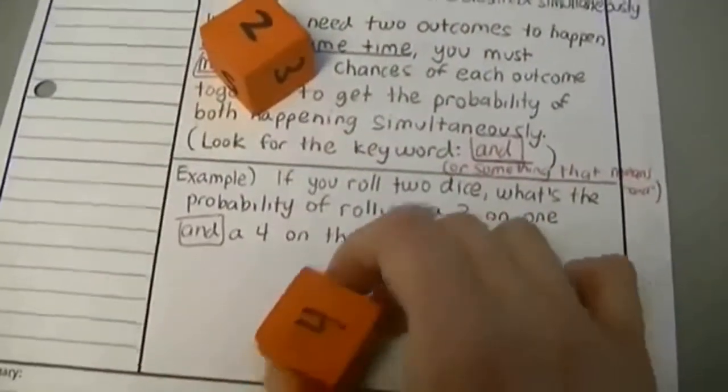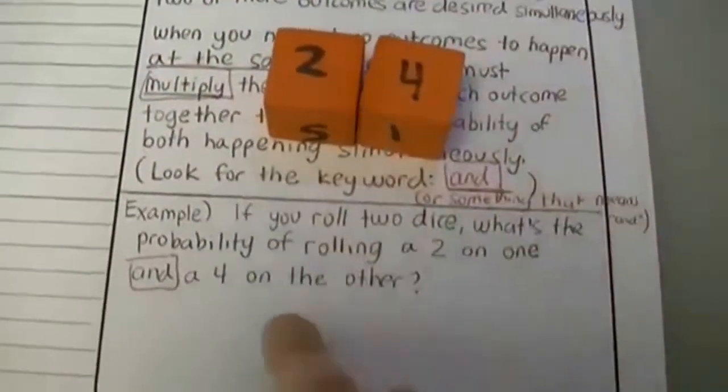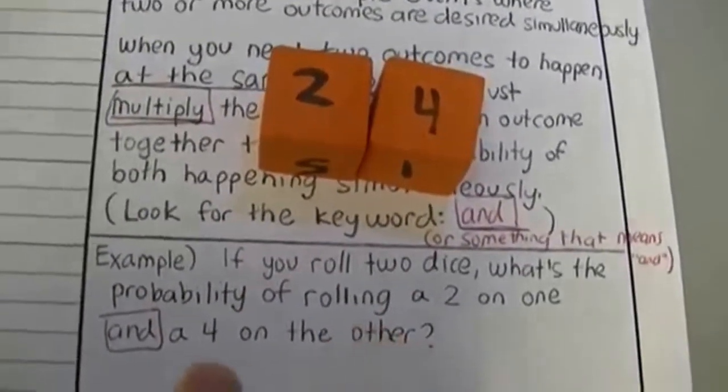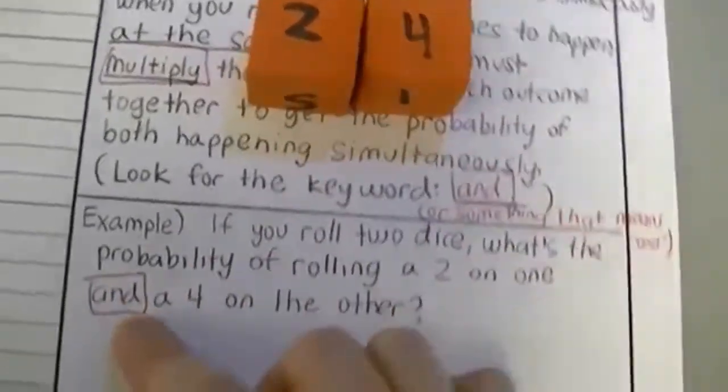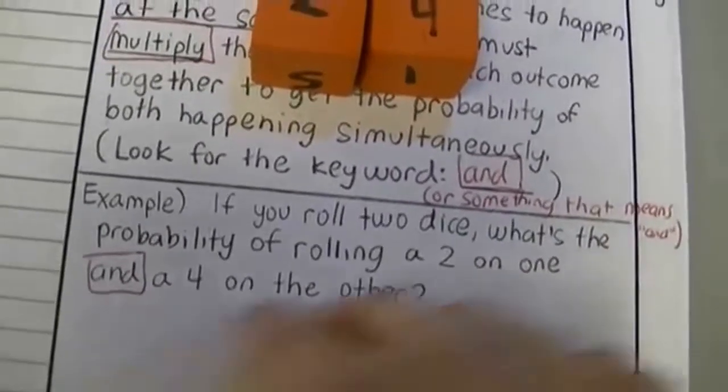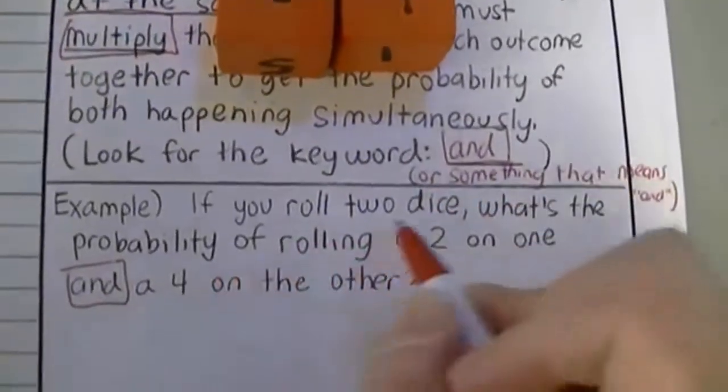Oh, there we go. Okay, so that took me quite a few times. Since the probability of that happening when you have an "and" problem is low, it's really hard to have that happen the first time. We're going to multiply each of those probabilities together.